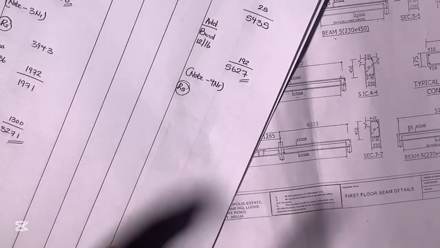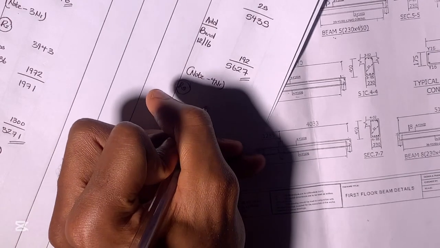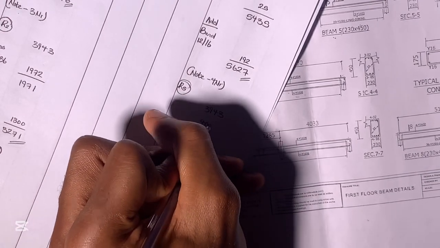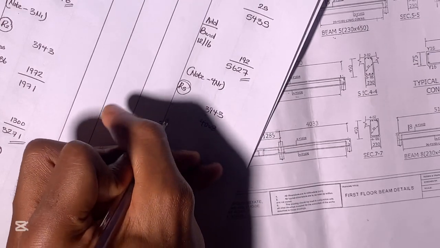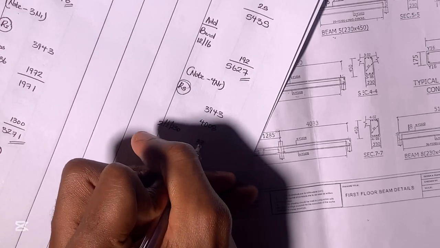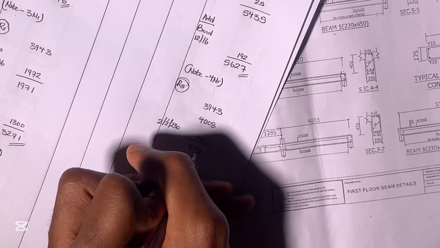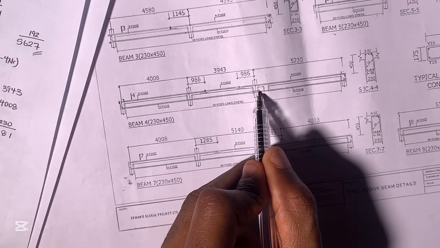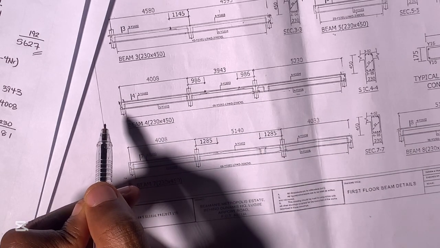So 3,943 plus 4,008 plus 2 by half of 230, which is 230. That's going to give me 8,181, meaning that the length from this edge here down to this edge here is 8,181.